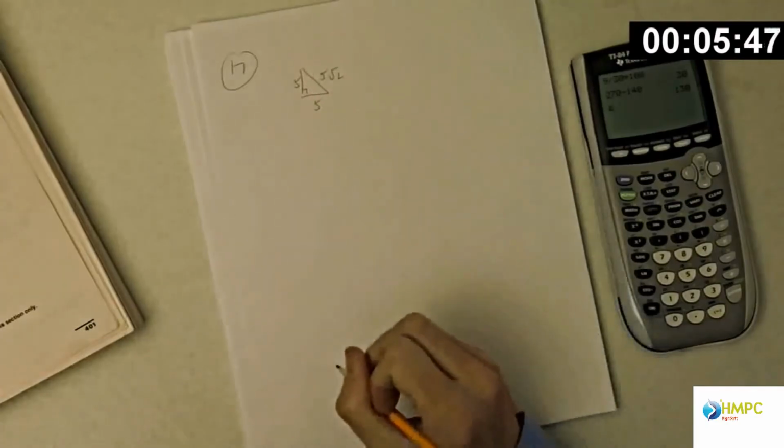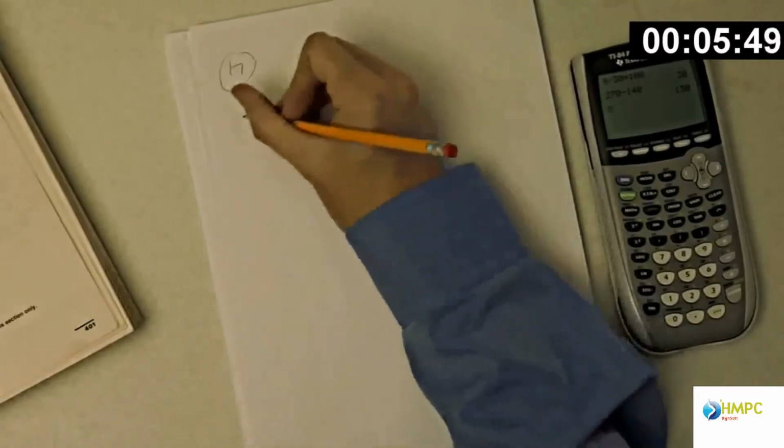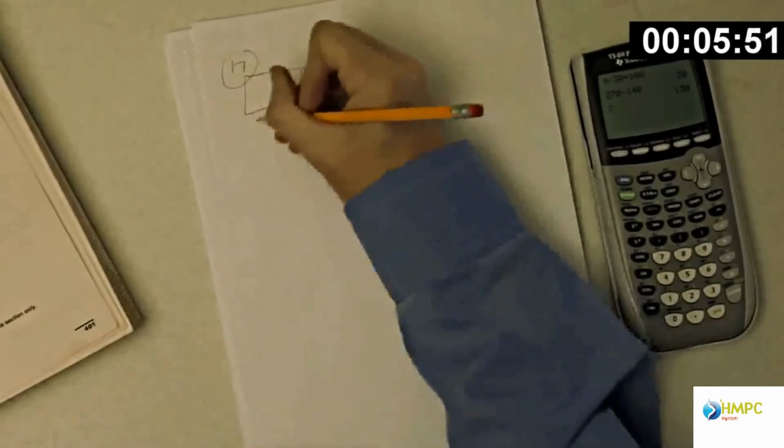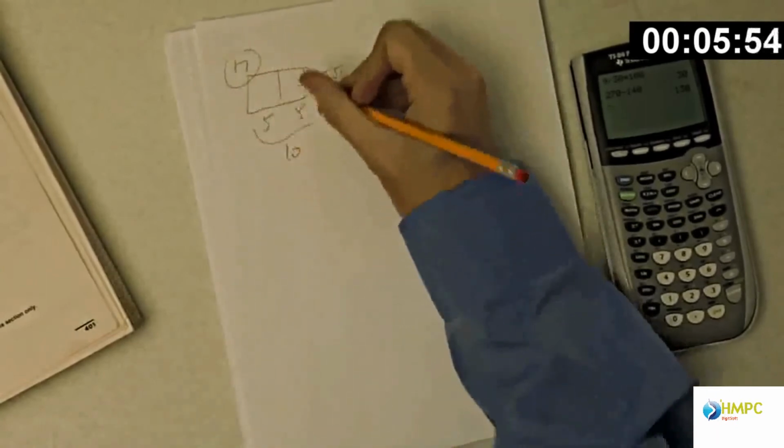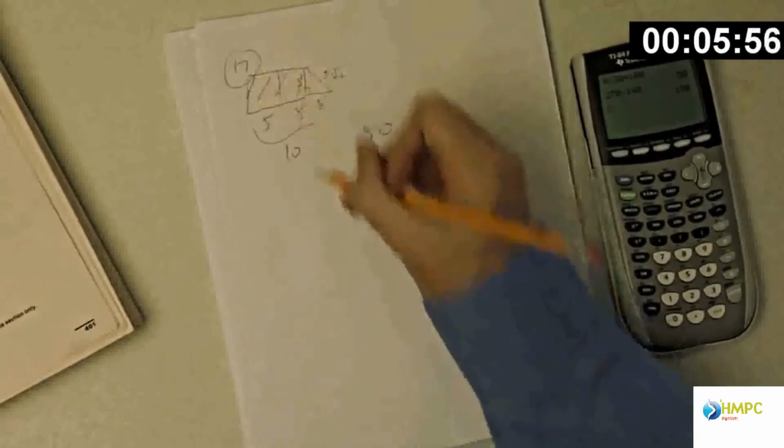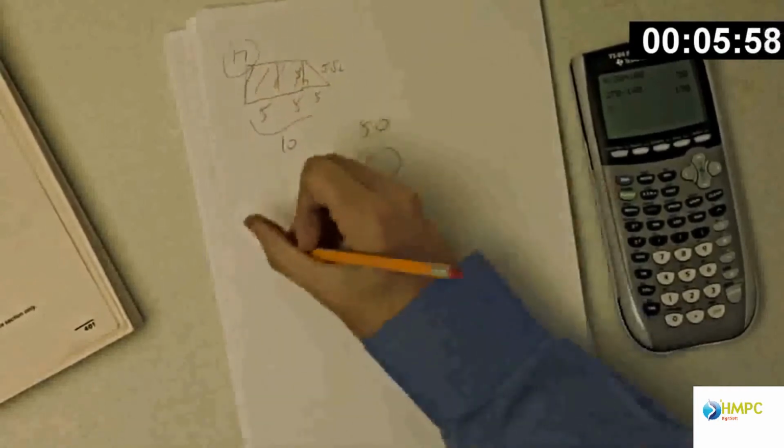Assuming this is a 45 degree triangle. It doesn't say not drawn to scale, so I'll assume it is. That's 5, so we have 10 by 5 is 50 for the shaded region, choice C.